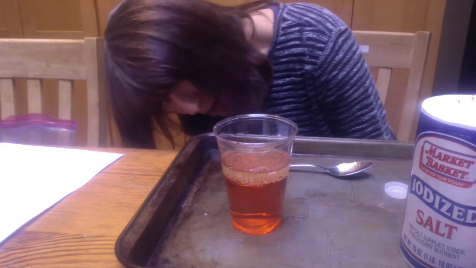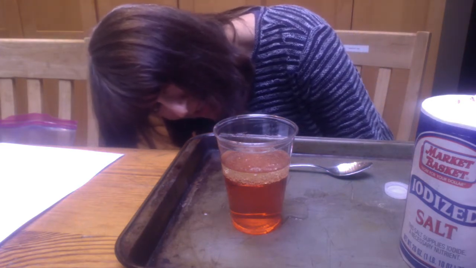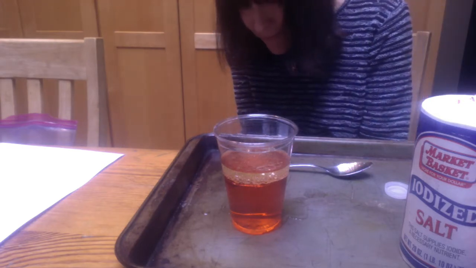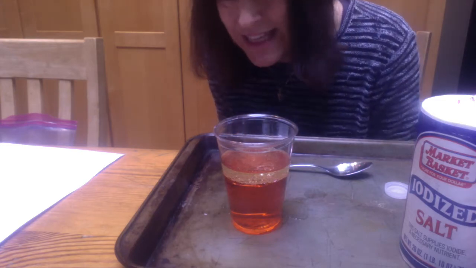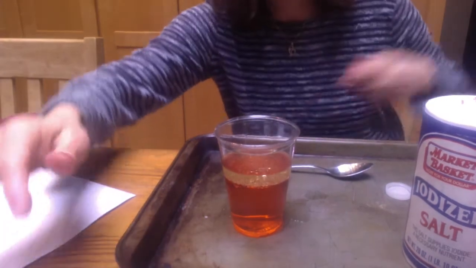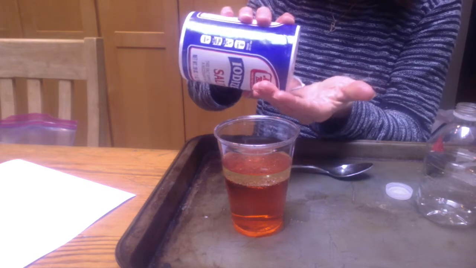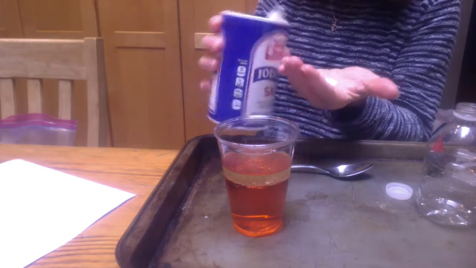What else do you notice? I wonder if I can get the oil to sink down. Let's try something with the salt. Put a little salt on your hand, or if you have a shaker, you can just use a shaker.